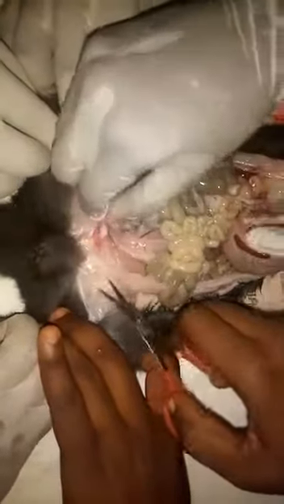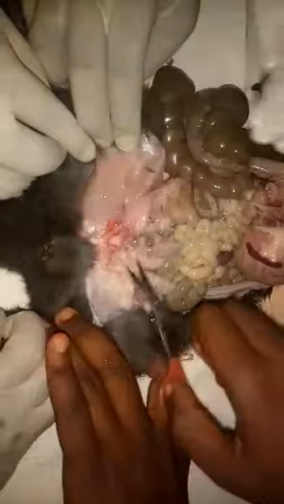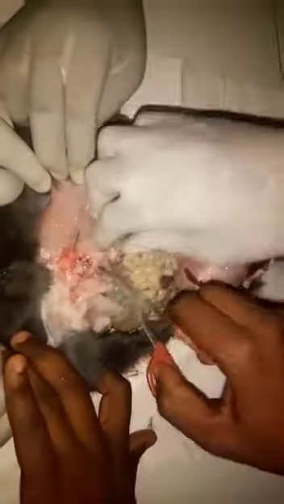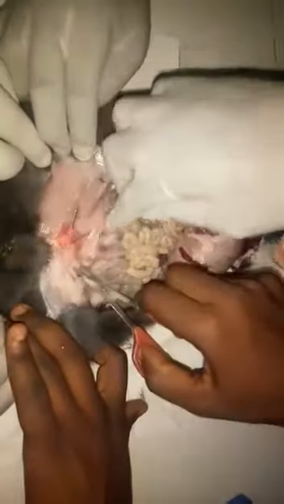Then where is the urinary bladder? The urinary bladder. Look at it. So I see it. See the urinary bladder. Don't tear it. Blood. See it. Wait, let me remove. Yes, we have seen it. See the urinary bladder. This is the urinary bladder, isn't it?